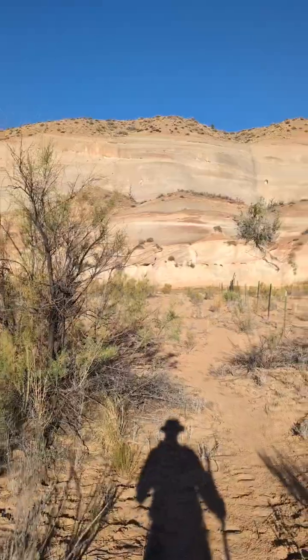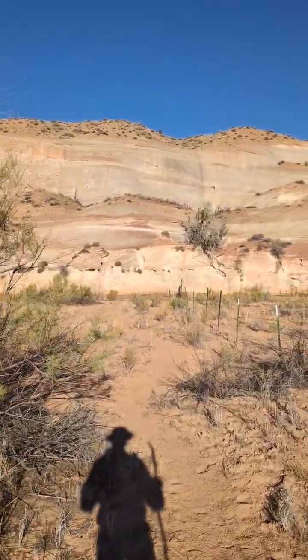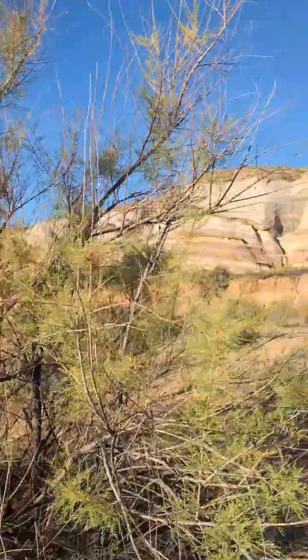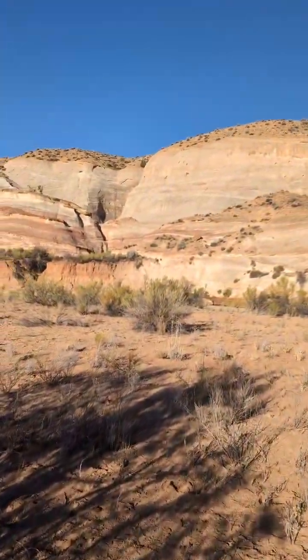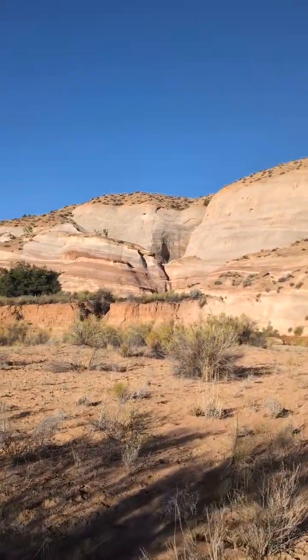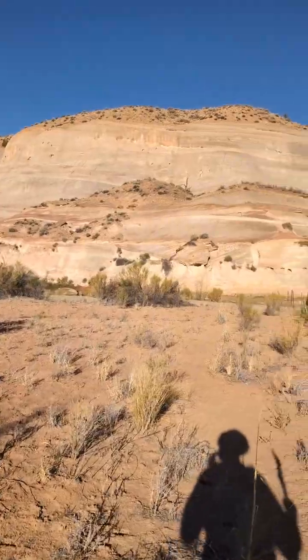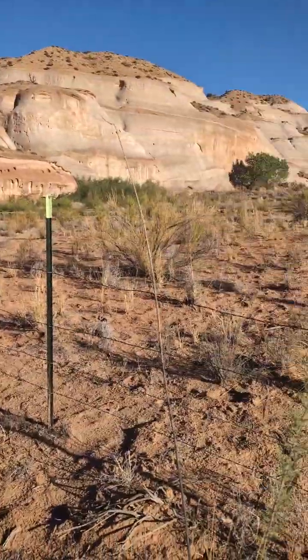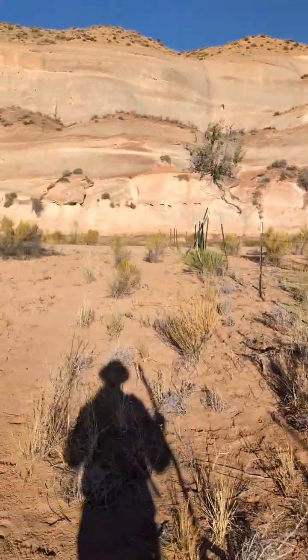Not that this is a whole wetland, it's much more of a riparian zone. Now that we've dropped down, we get tamarisk, and again, more tamarisk down here.